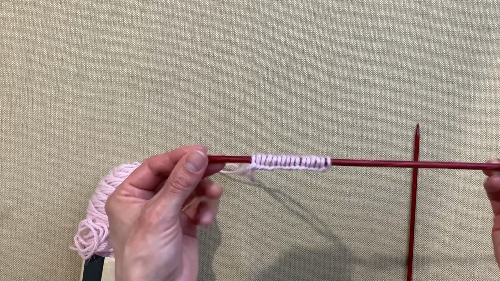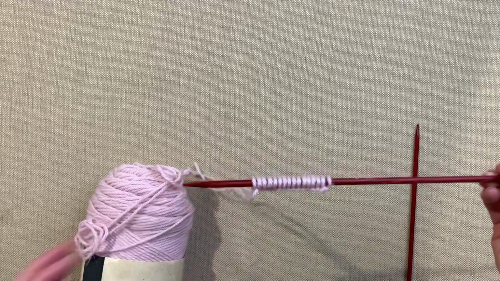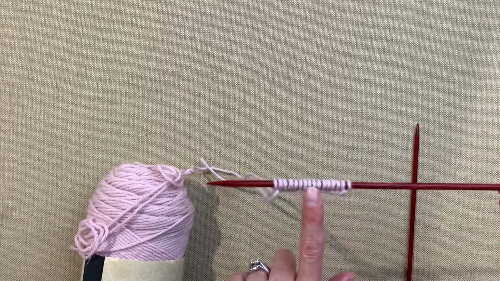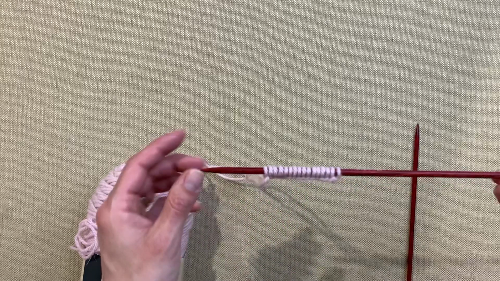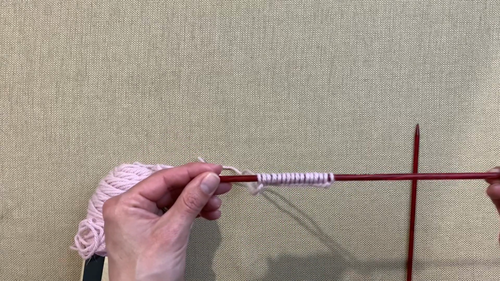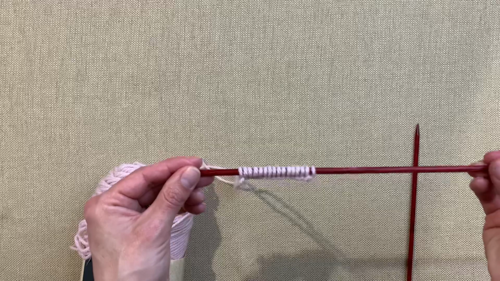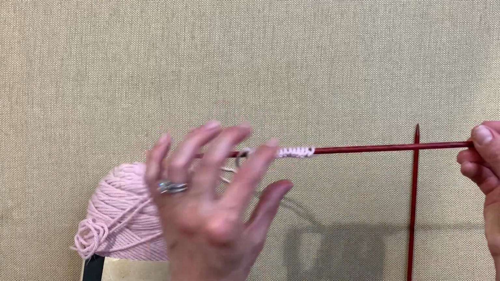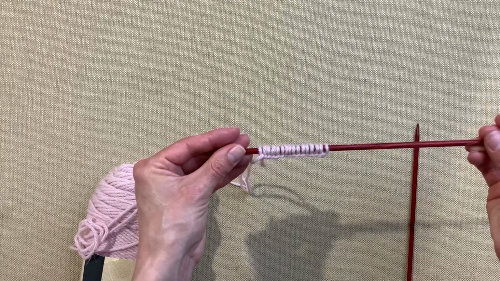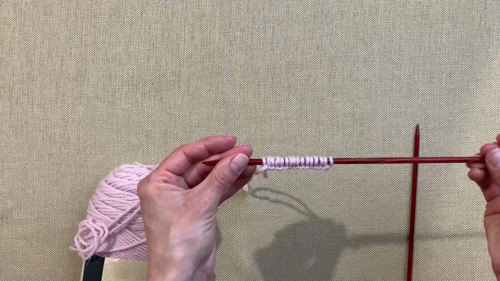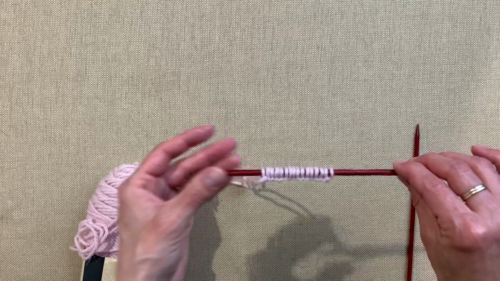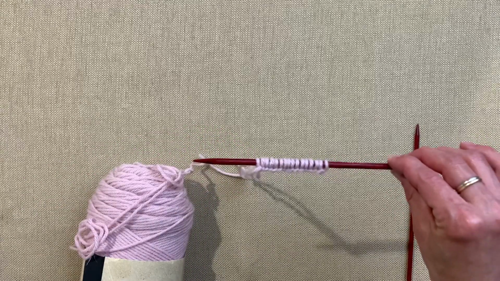That is it, guys. I want you to make sure that your stitches are not too tight and that they are cast on evenly. Just keep doing this until you get them to the desired symmetry you'd like. So we are going to move on, and I am going to talk to you about the knit stitch in our next video.